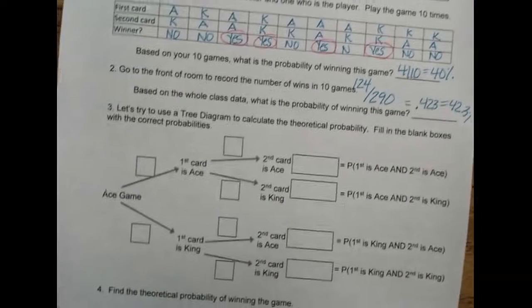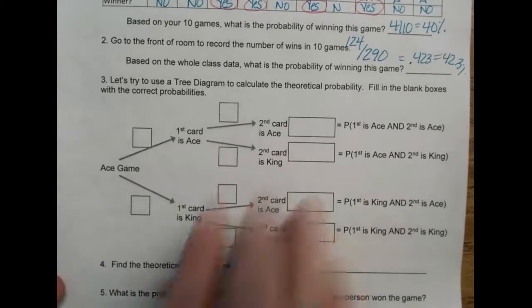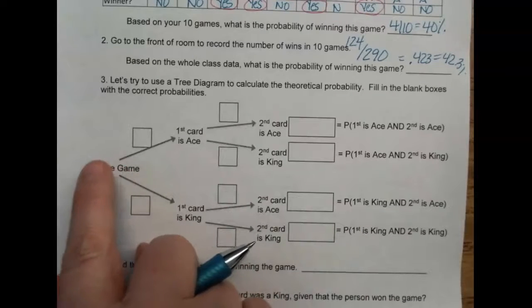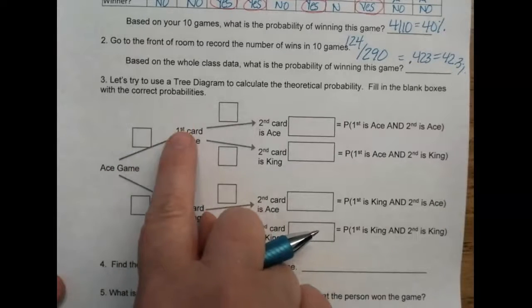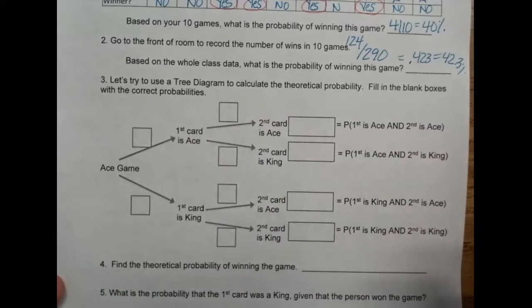Let us take a look at the theoretical probability, and we're going to use a tree diagram. So the tree diagram has branches, and it's essentially from the beginning to the first outcome, you'll draw a line, and then from the first outcome to the second outcome, you can draw a line, and we could keep going, and the tree diagram can get much bigger. But the idea is it gives us a nice sample space, and then we can answer questions based off the sample space.